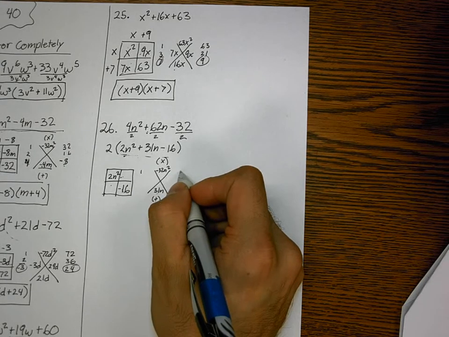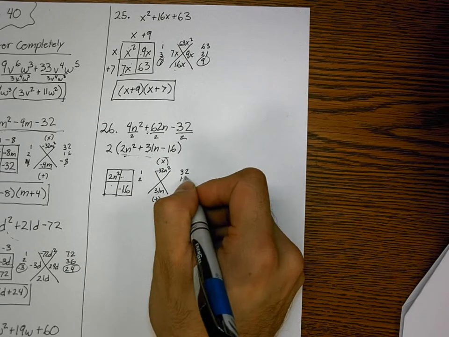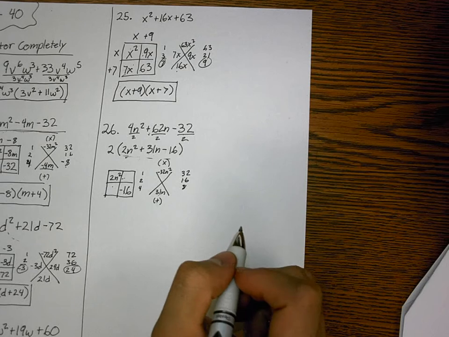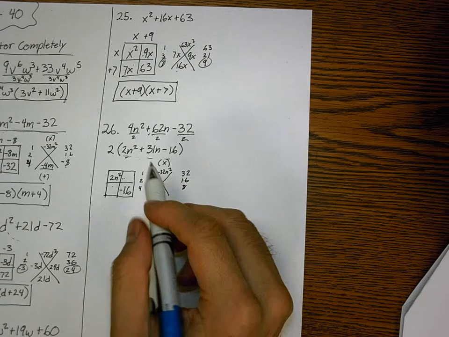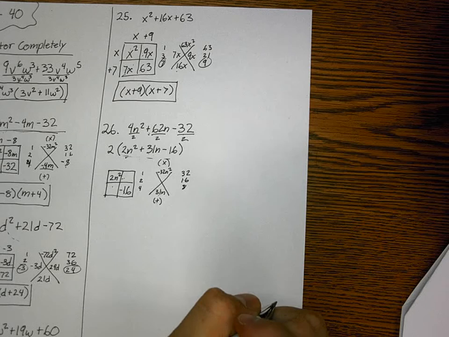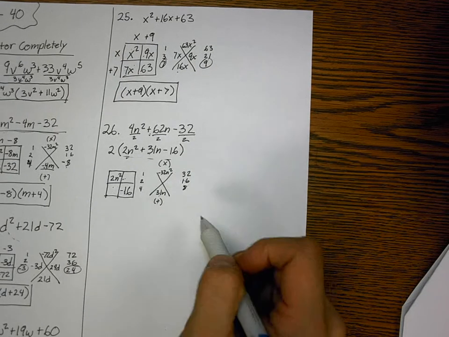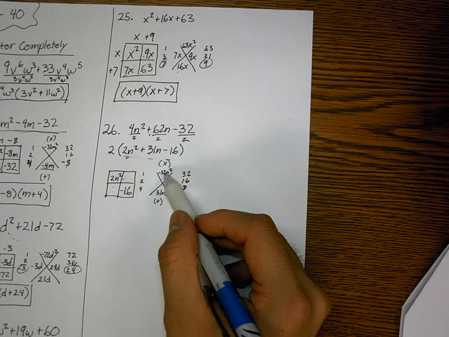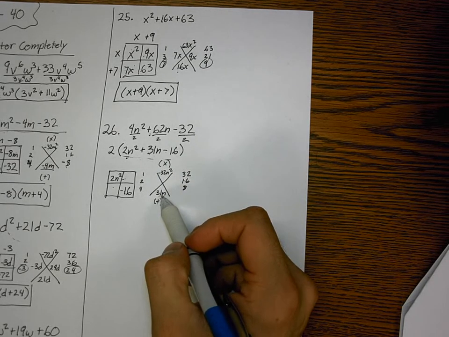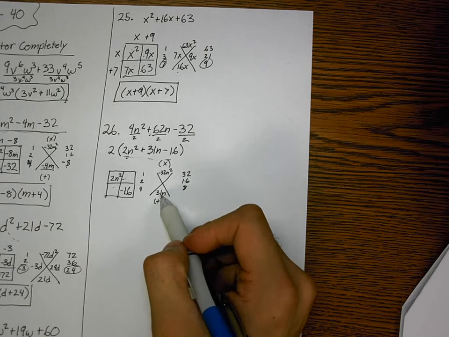Let's go 1 and 32. 2 and 16. 4 and 8. And 5 does not work. 6 does not work. 7 doesn't work. And we would just be repeating after that. So these are all the pairs that multiply to 32. One of them has to be negative in order for it to be negative 32. But they also have to both add to 31n.